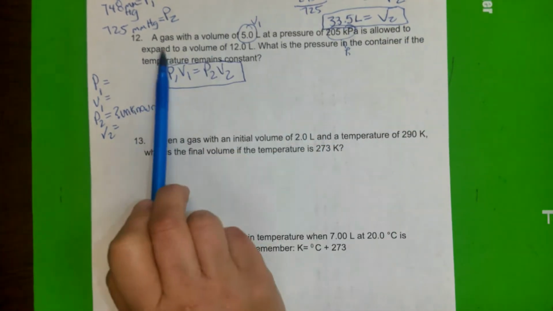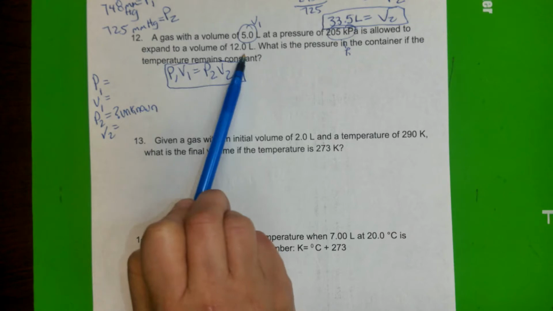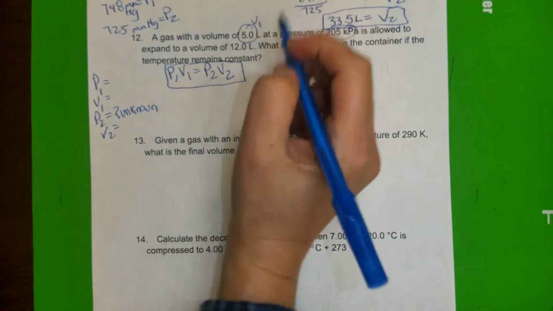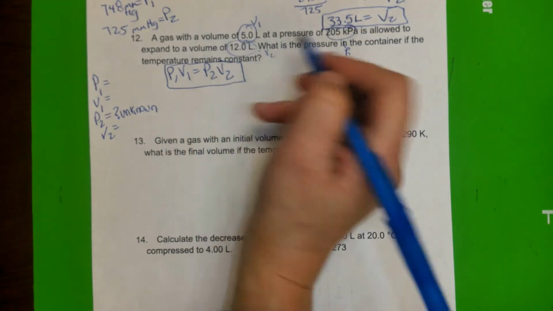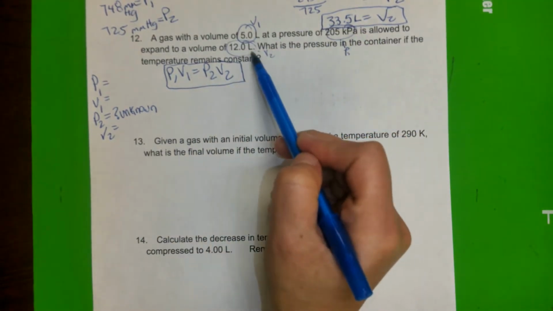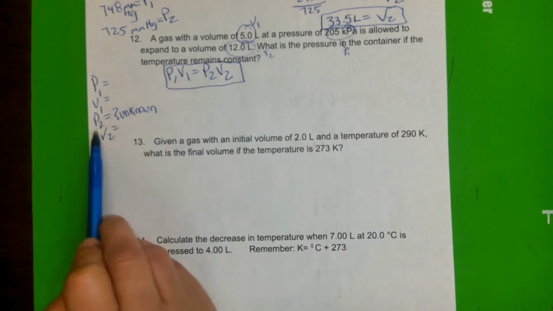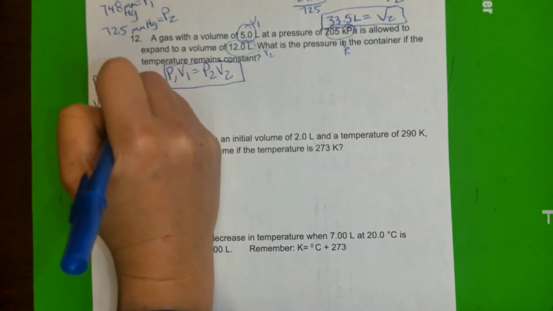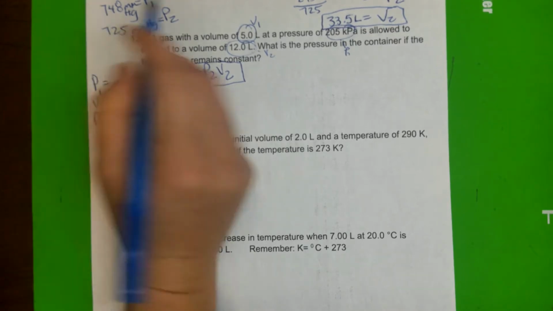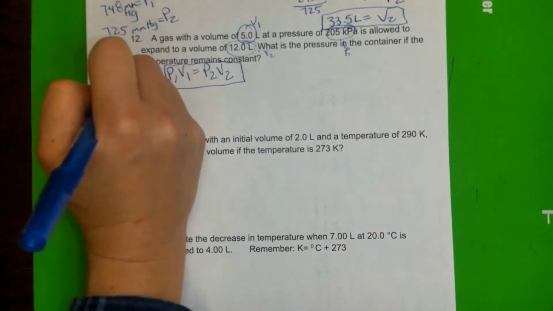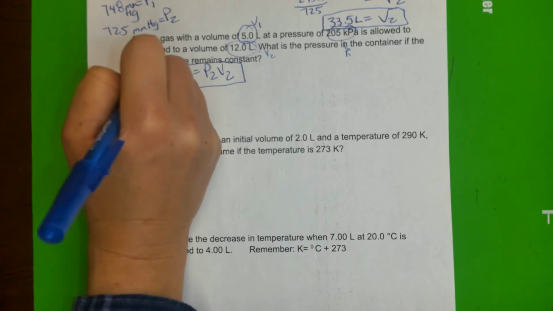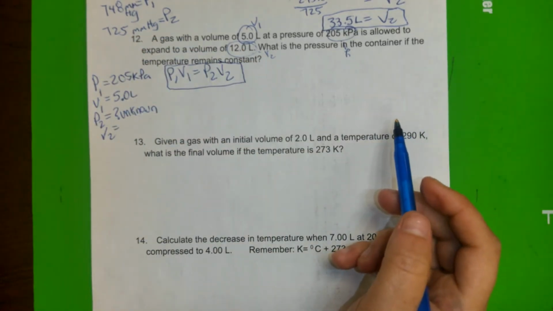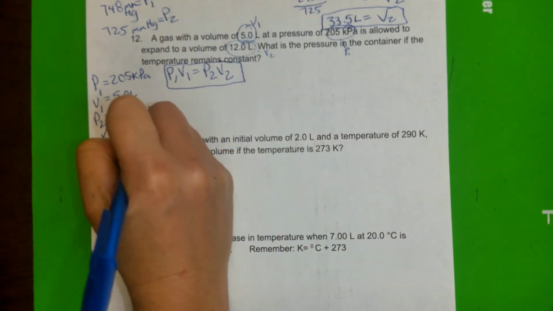And then it's allowed to expand. So this is afterwards. It's allowed to expand to a volume of 12.0 liters. That will be your V2. So now they're asking for the pressure at V2. That's why your P2 is unknown. So V1 would be 5.0 liters, your P1 would be 205 kilopascals, and your V2 should be 12.0 liters.